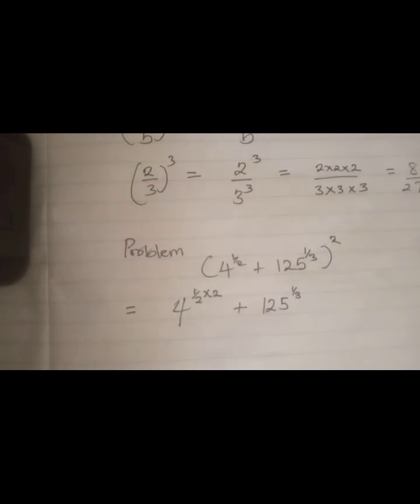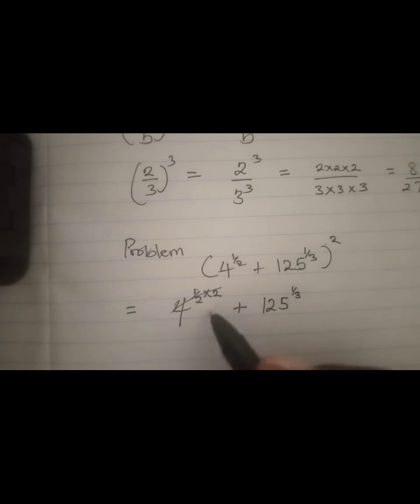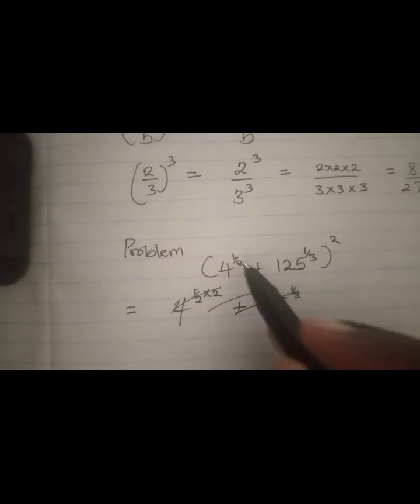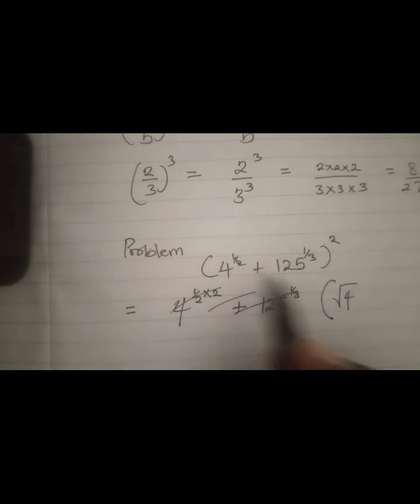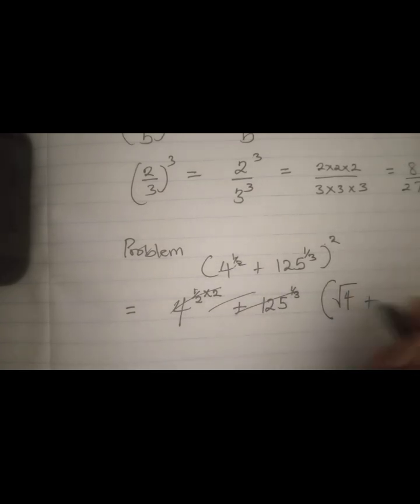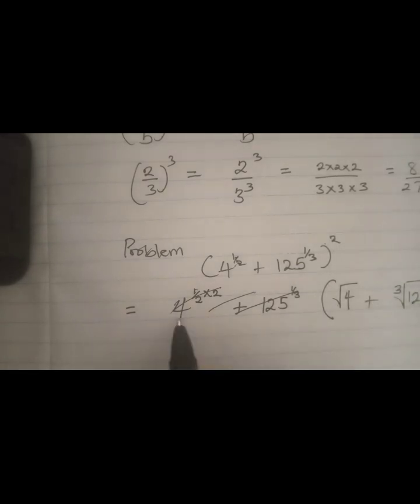Now, to further solve problems, how do we solve this? We break it down. Sorry, there's a mistake. We break this down. Now, 4 raised to power 1 over 2, don't forget, it is what? Square root of 4. This 2 means square root. Plus 125 as well. The denominator is 3. So it's what? The third root. Then all squared.